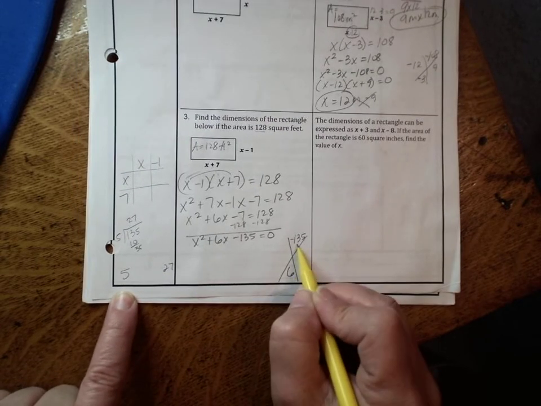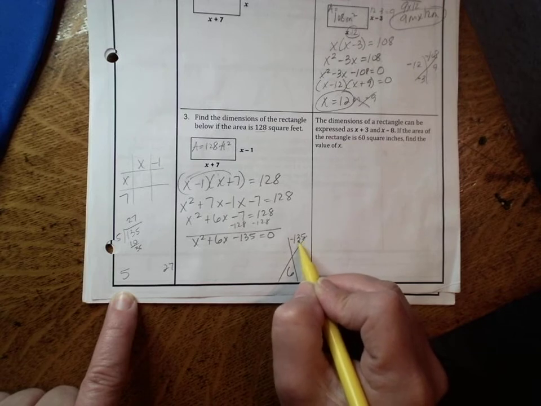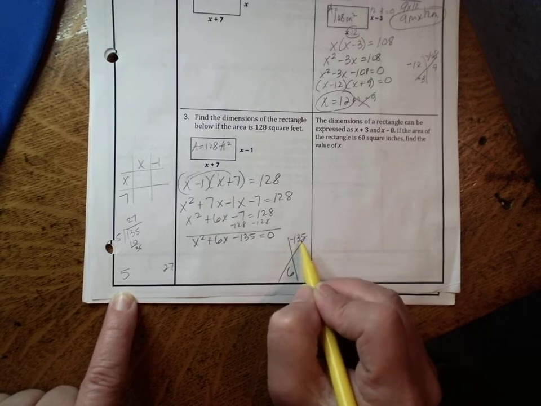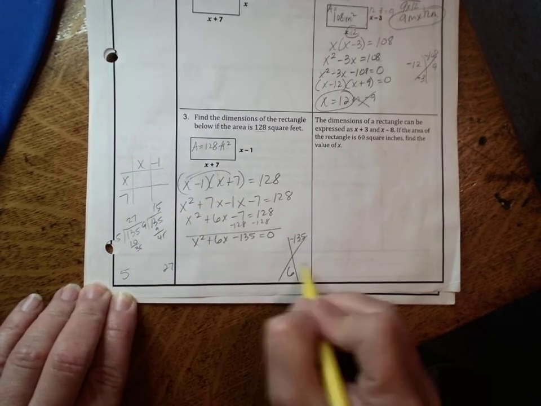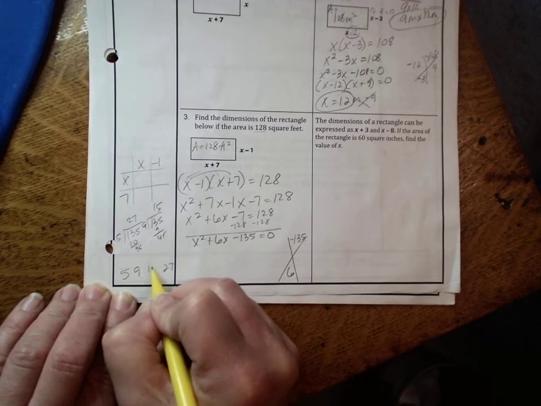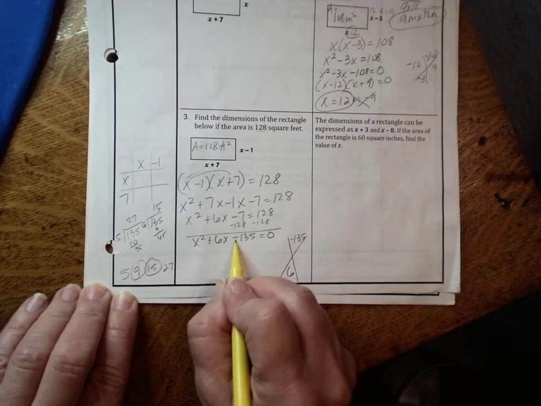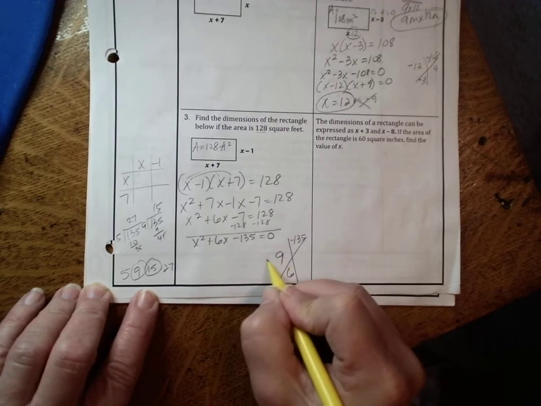Now, another thing, if you add the digits together, 1 plus 3 is 4, plus 5 is 9. Whenever the digits add together to a number that 3 or 9 can go into, then 3 or 9 can go into the number. So 9 can go into 135, and 135 divided by 9 is 15. Oh, and that's 6 apart. So 9 and 15 are our 2 numbers. Now this is negative 135, and that's a positive 6. So we need to have negative 9 and a positive 15.